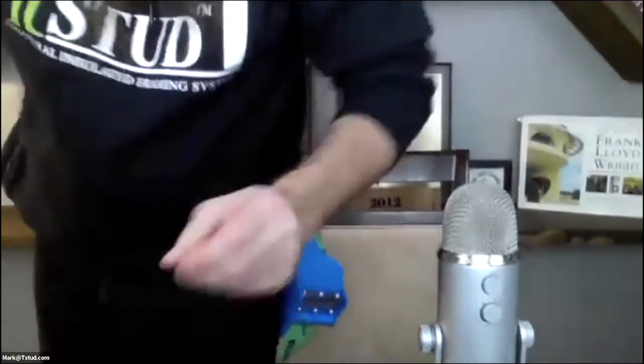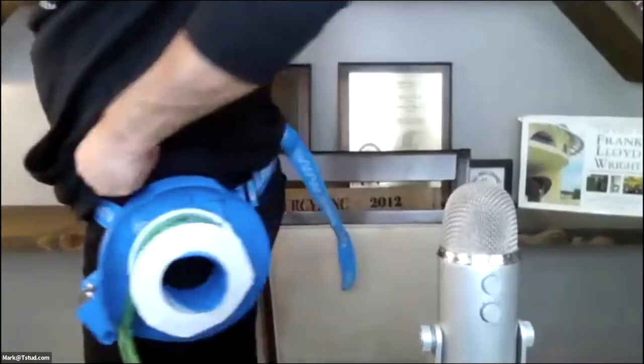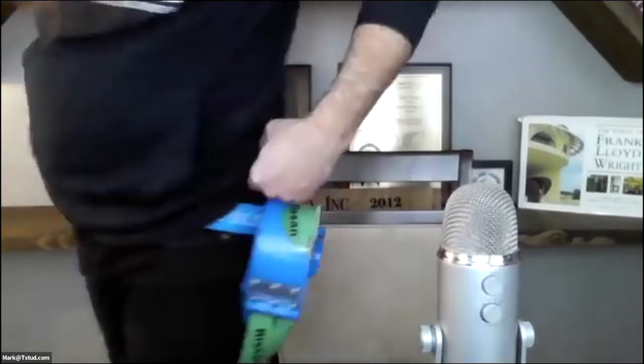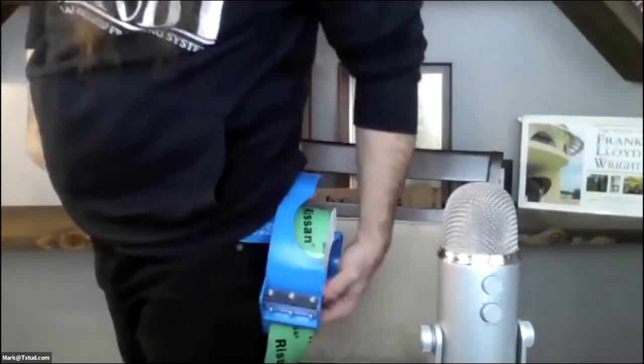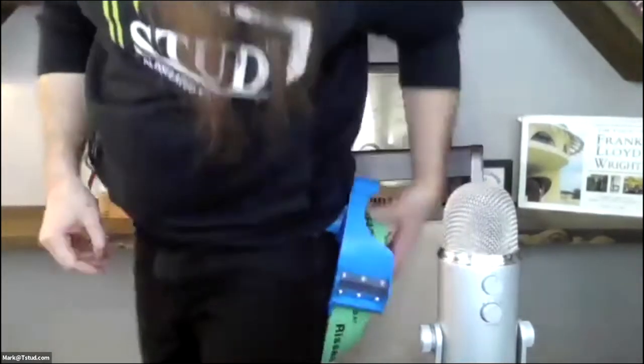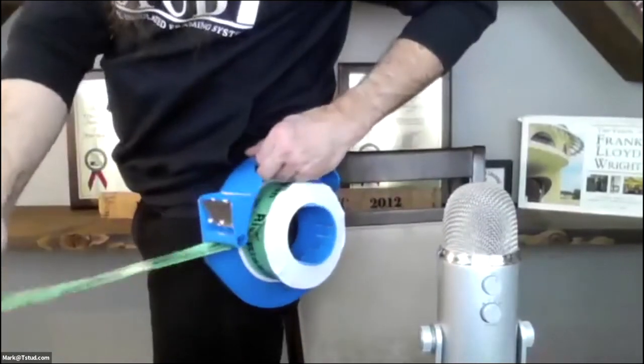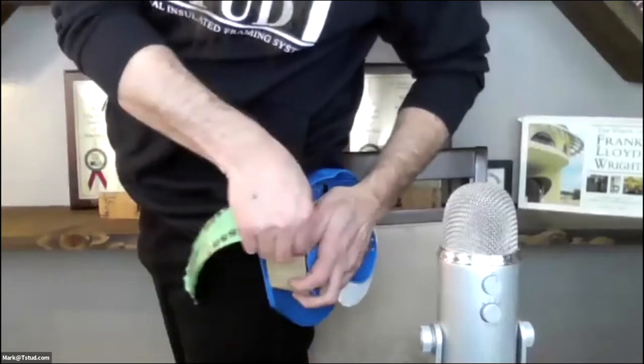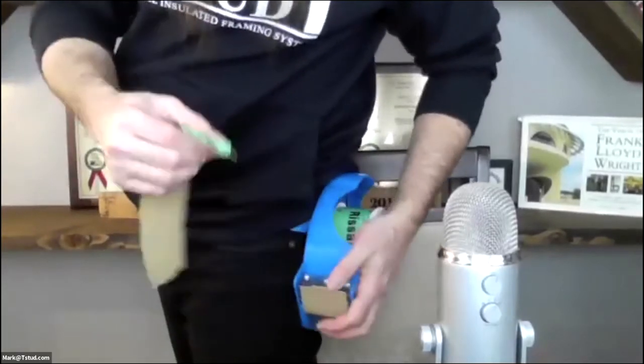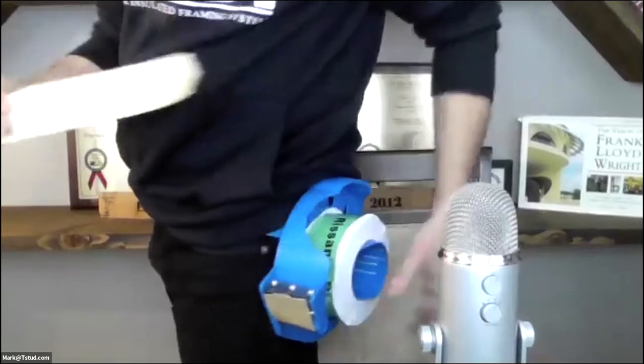So I just changed my background, and there's a really cool tool that I have here. I've got myself a handy dandy tape dispenser, so I can turn around and pull out the size that I need and have it dispensed.